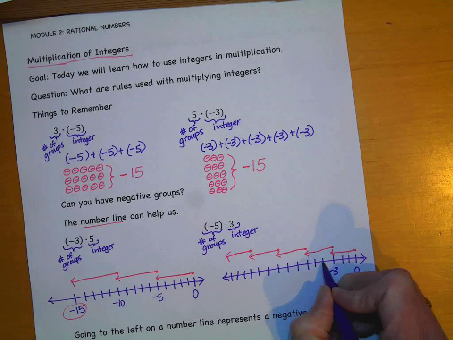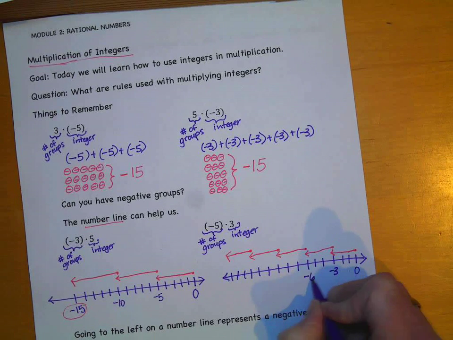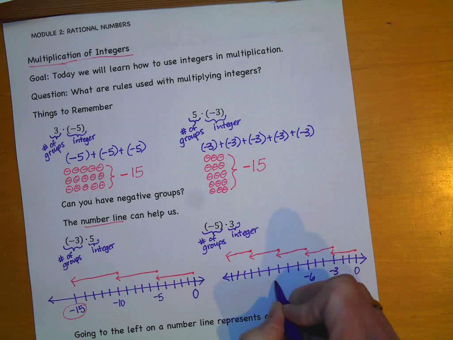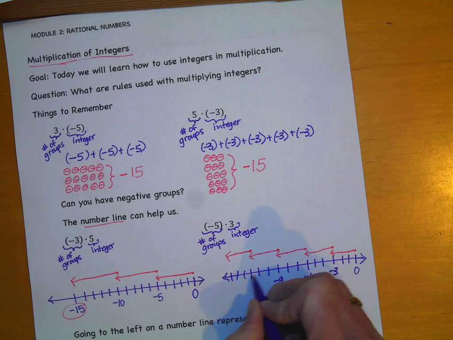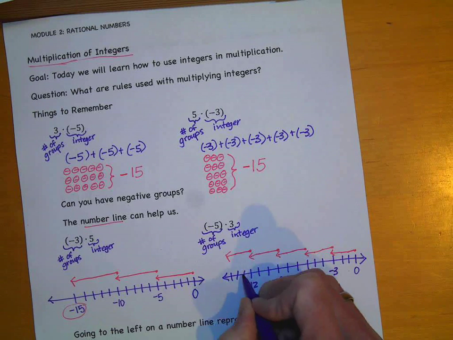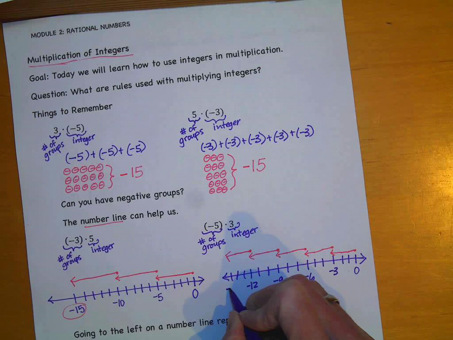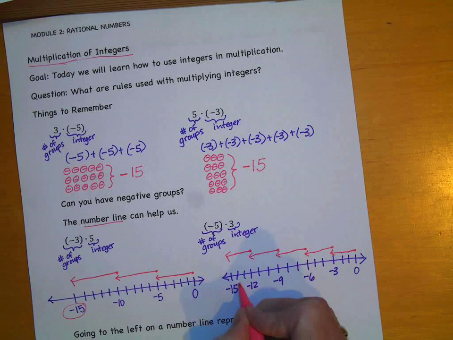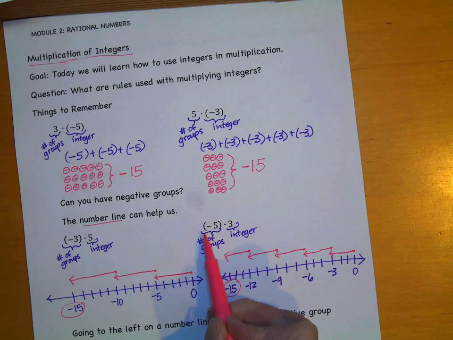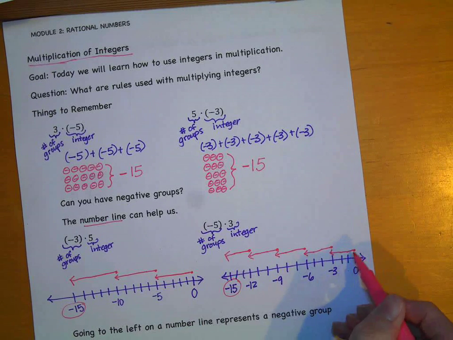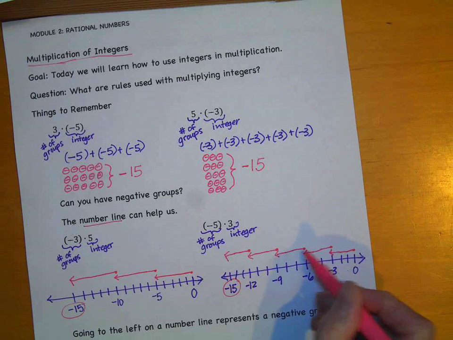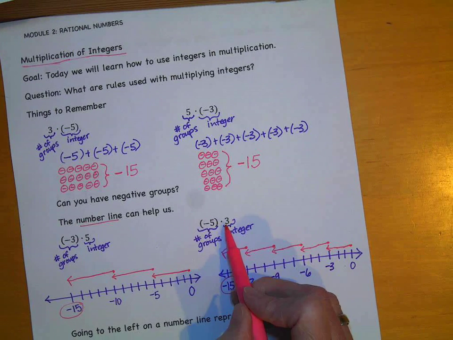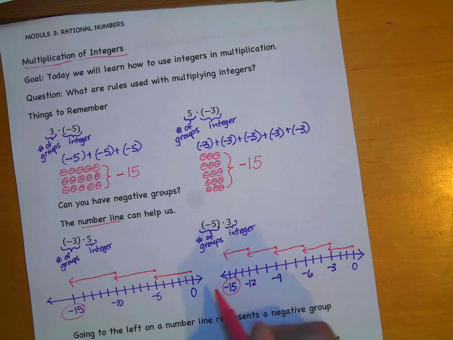So this would be -1, -2, -3, -4, -5, -6, -7, -8, -9, -10, -11, -12, -13, -14, -15, and we ended up again on -15 because -5, so that means left arrow 5 times, and it's length of 3, and so we got an answer of -15.